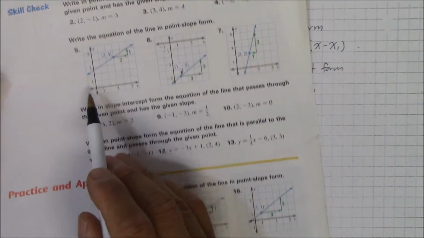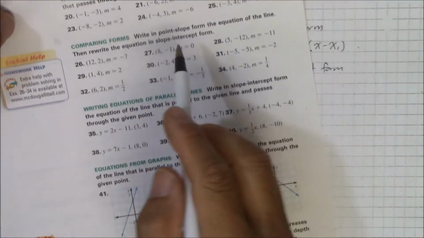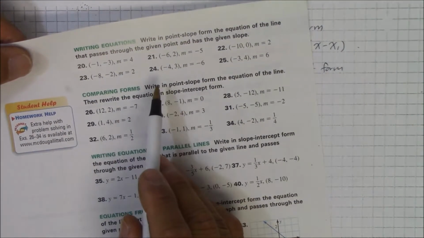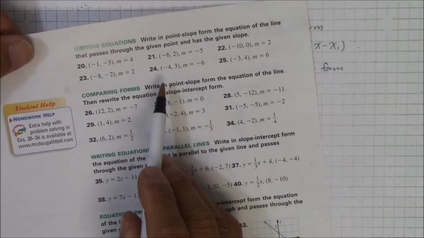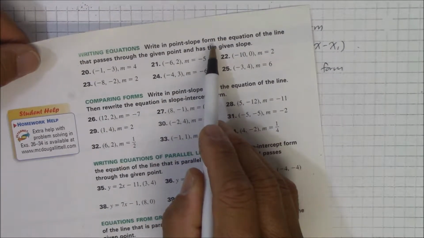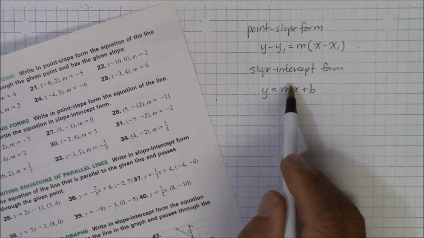But in this particular section of the homework assignment, sometimes you are also given, on the back side, some coordinate and some slope with no graphs at all. And you are expected to write in point-slope form. What I require is also to go one step beyond and change that point-slope form into slope-intercept form.